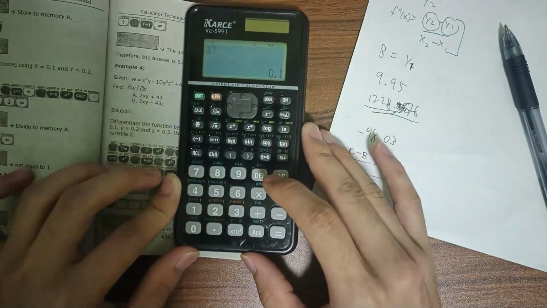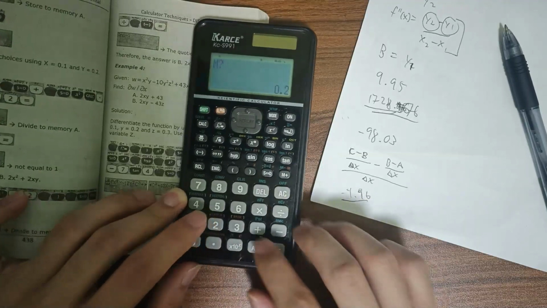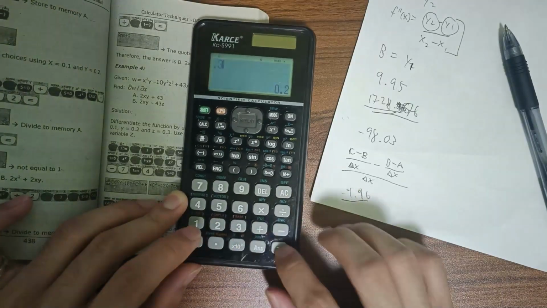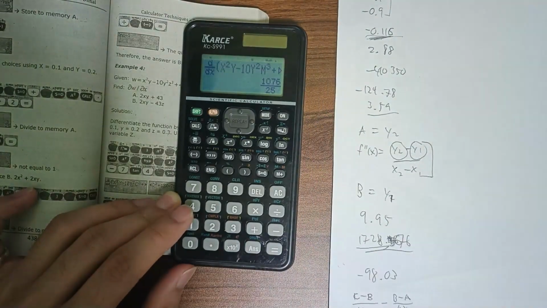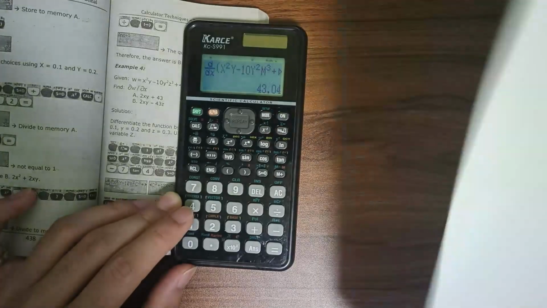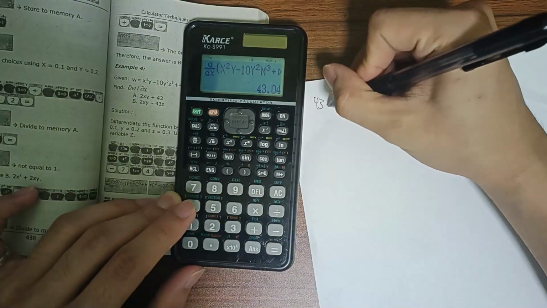Our x will be 0.1, y 0.2, our m 0.3. Press equals, then our constant value will be 43. We write that down, 43.04.